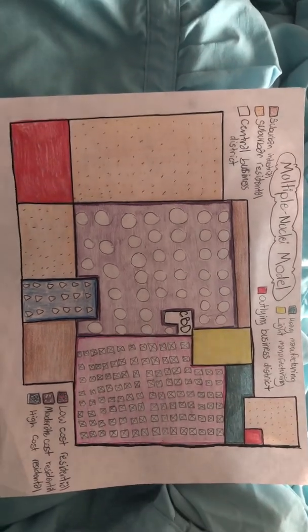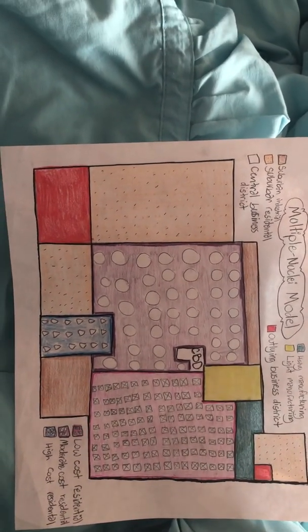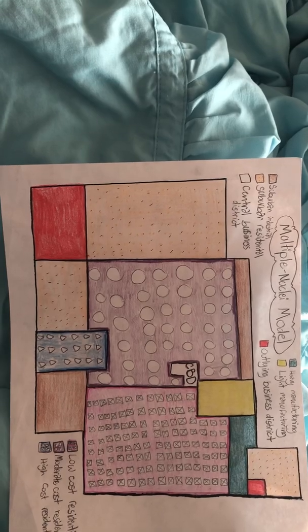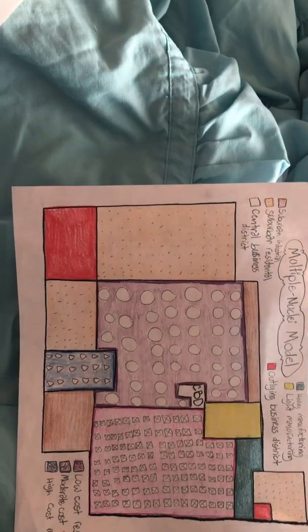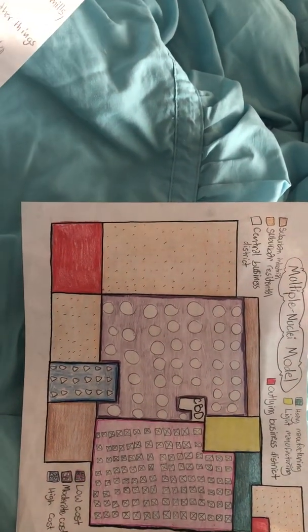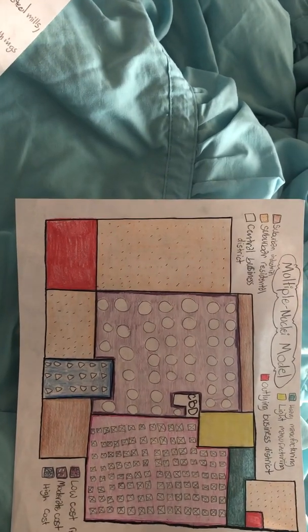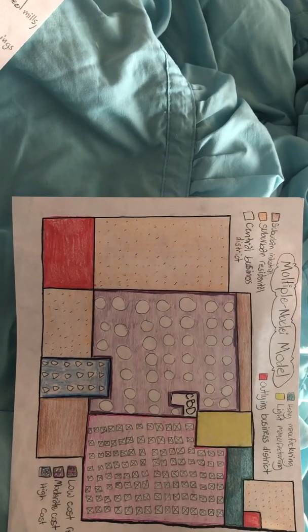My name is Brooke Denham and I will be doing the City Model project. The model that I was chosen to do was the Multiple-Nuclei Model. The Multiple-Nuclei Model was created in the 1940s by geographers Chauncy Harris and Edward Ullman.